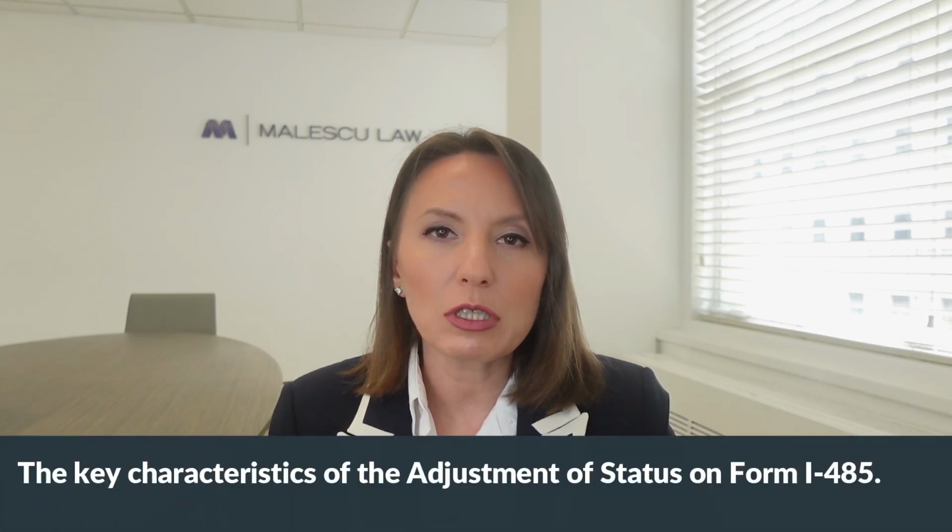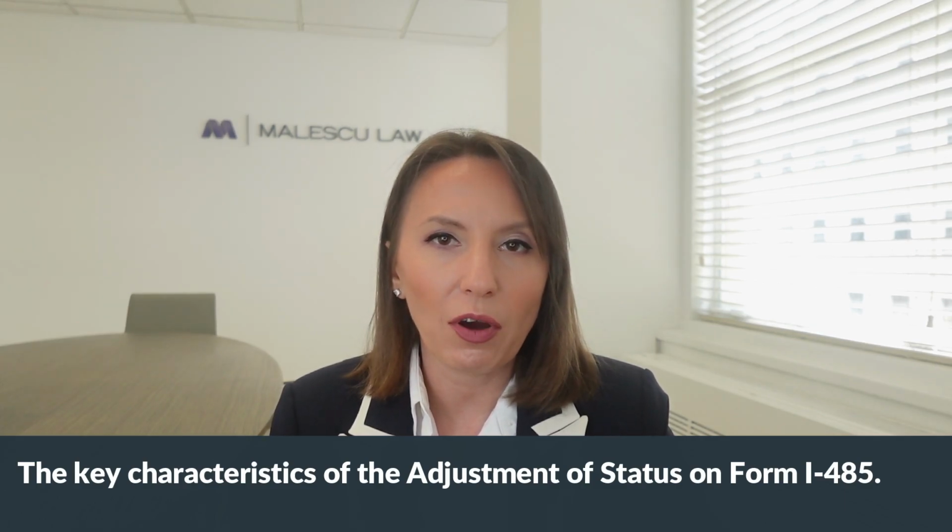Today we are going to speak about the key characteristics of the adjustment of status on Form I-485.